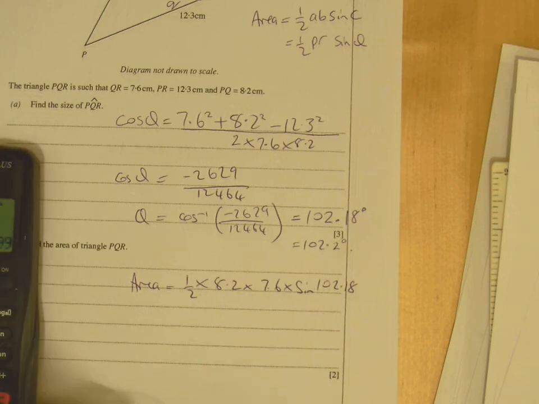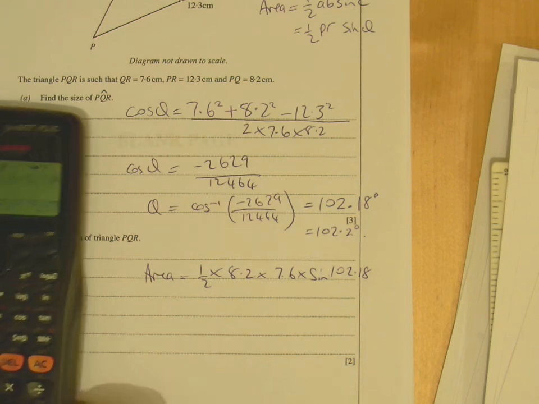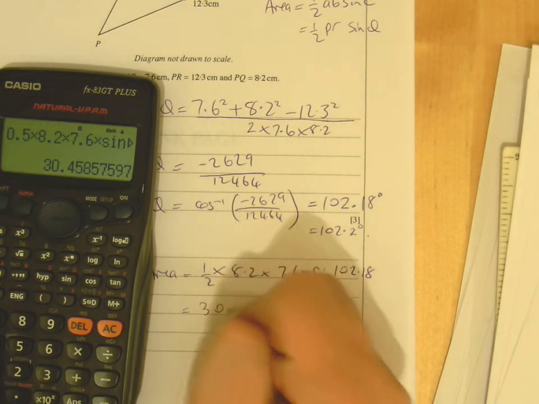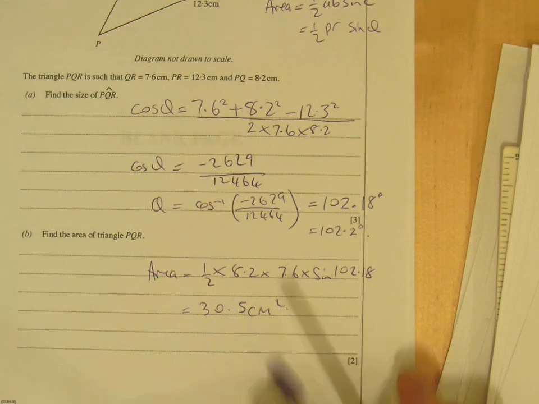Alright, so you've got 0.5 times 8.2 times 7.6 times sine 102.18, and you get your answer out to be 30.5 centimeters squared for area.